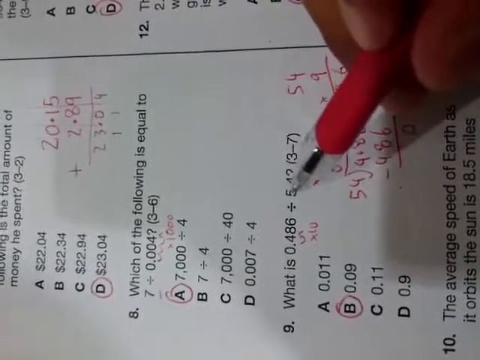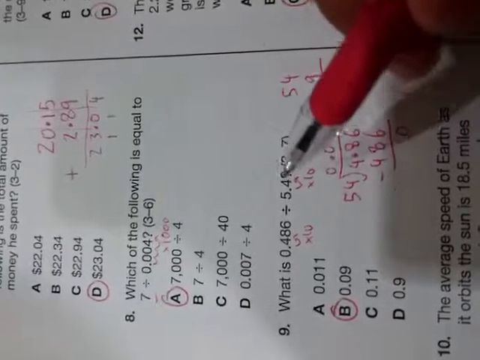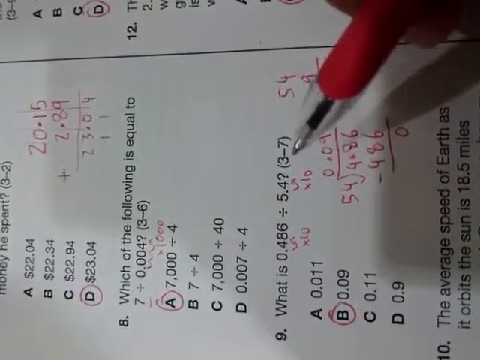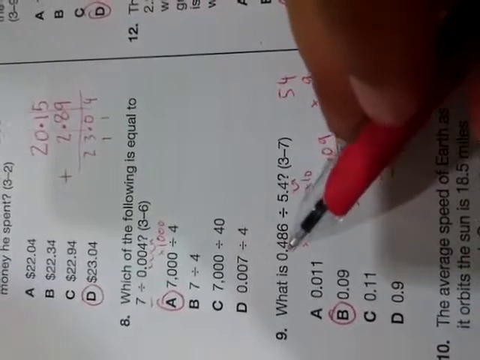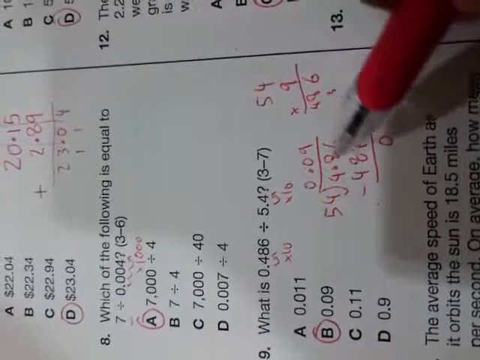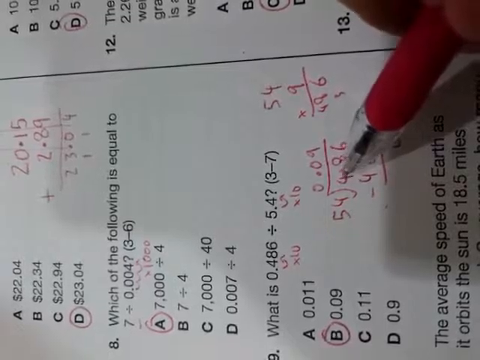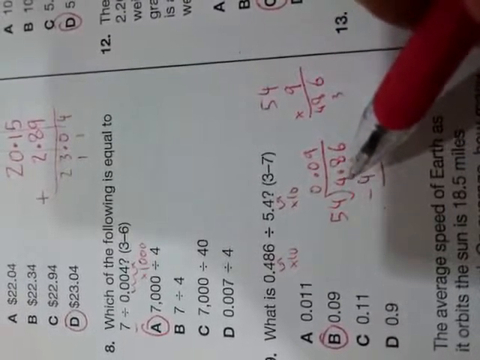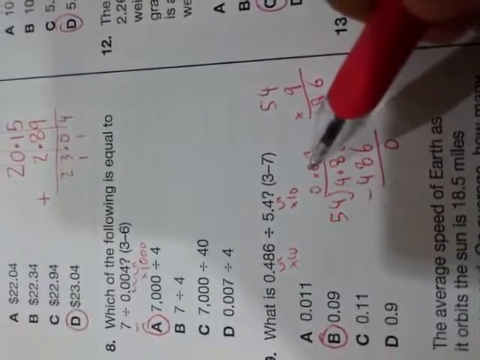Question 9. Again, we cannot divide by a decimal. We need to make it a whole number, so multiply it by a power of 10. And what we do to this side, we must do to the other, so it becomes 4.86. Then we can do the division. 54 does not go into 4, so we write a 0, write the decimal place. 54 does not go into 48, write a 0.